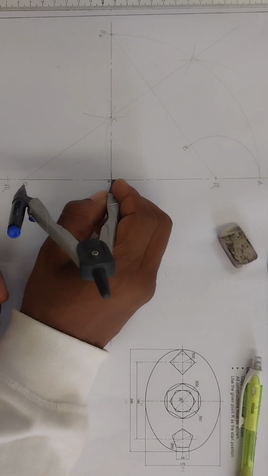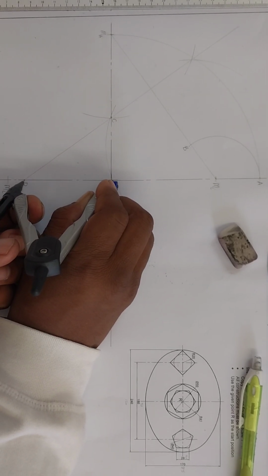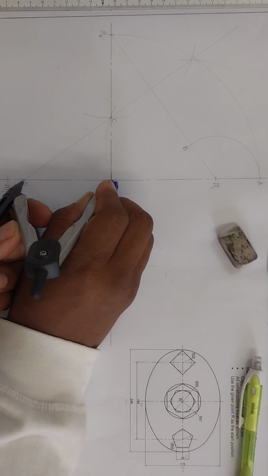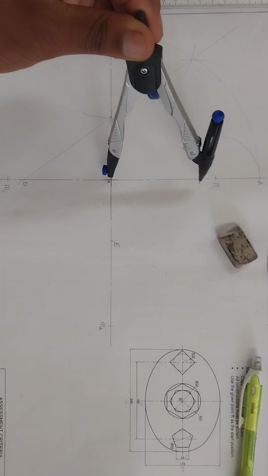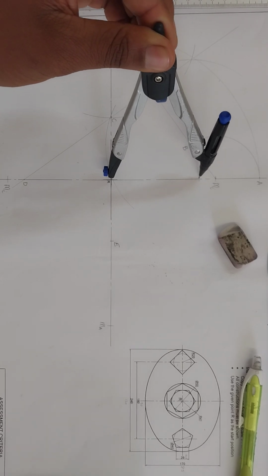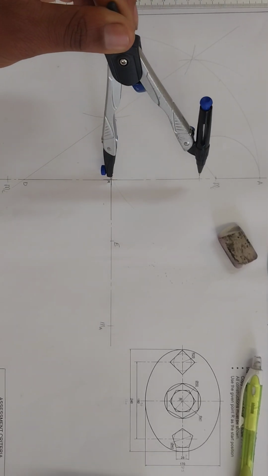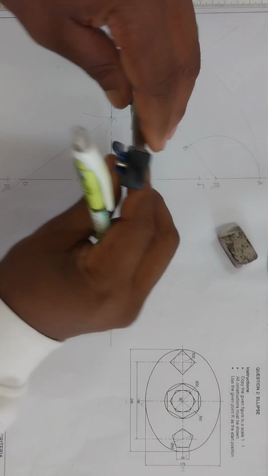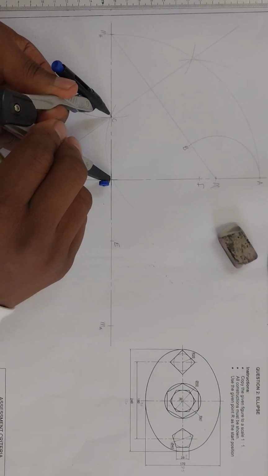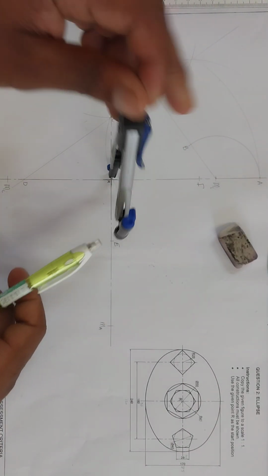Then we take R and D, like this, then copy it onto this side. We take D, we copy it this side, you get F. And then from here, you take C, you copy it this side, you get E.